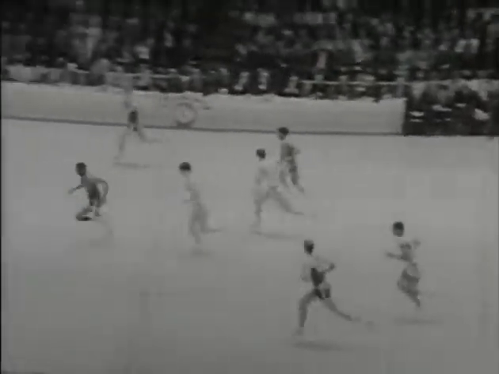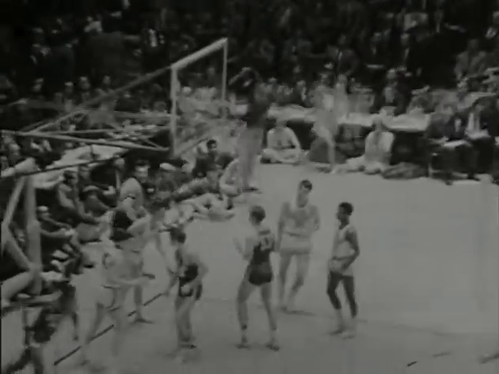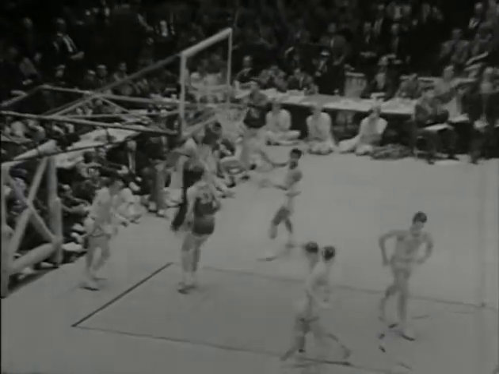Alcindor's got it. Fast break, UCLA. Here's the pass to Allen. Allen hands it off, and Sweet lays it in. Beautiful fast break, executed by the UCLA.